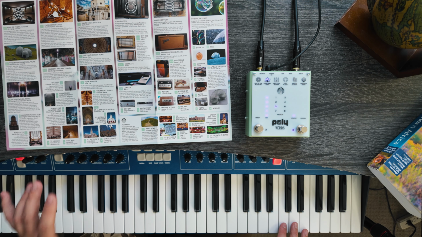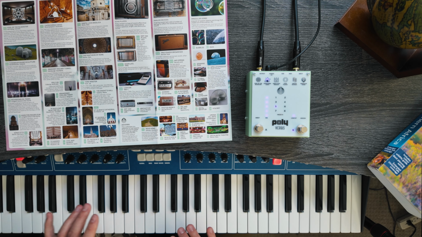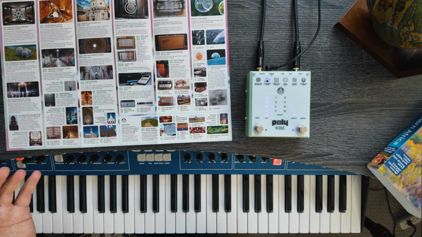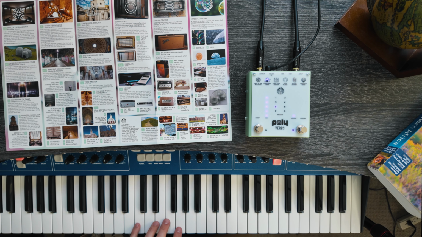Oh wait, does this have diffusion? Like, does this have delays in it? Echoes? No way, that's so cool. So it's basically, I guess, taking a lot of time for the echo to get from the bottom of the cooling tower to the top or wherever they recorded it. That is such a cool sound.